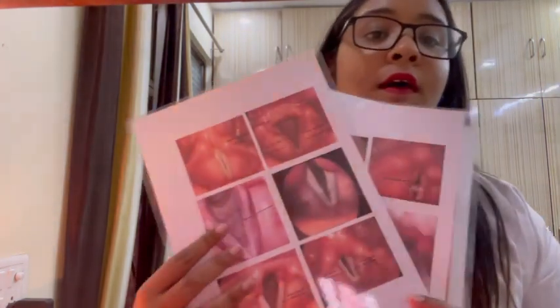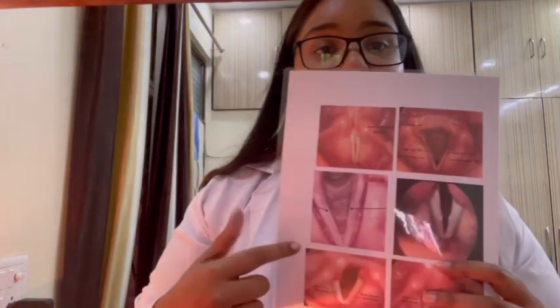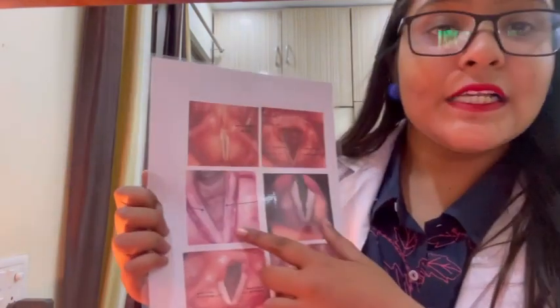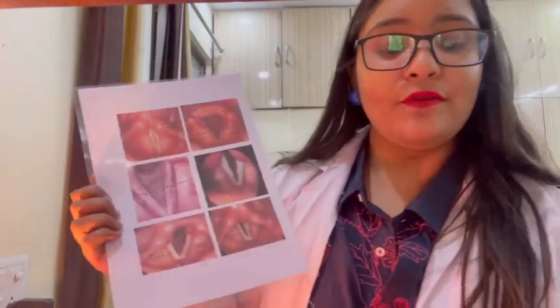So let me show you what I use to educate my patients about voice disorders. These are the various printables that I will add the link to in the description below. I made them myself, and they cover different disorders like vocal nodules, normal voice production, sulcus vocalis, and various other types of voice disorders.